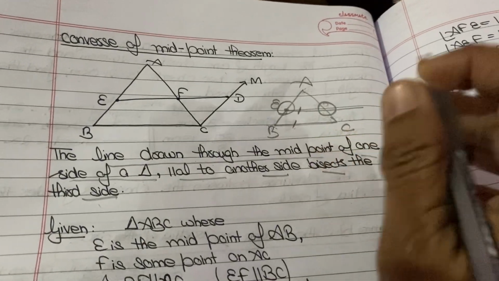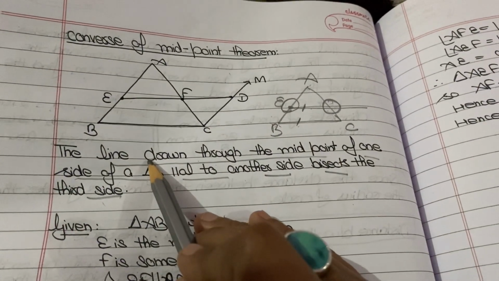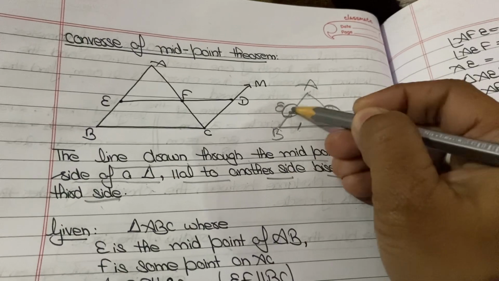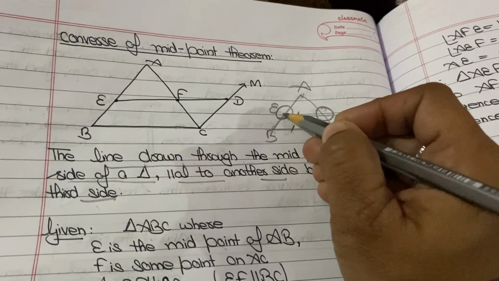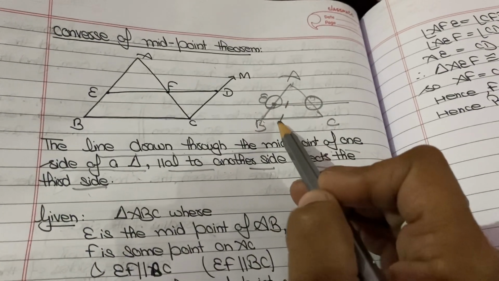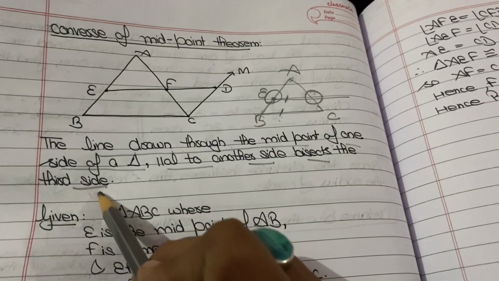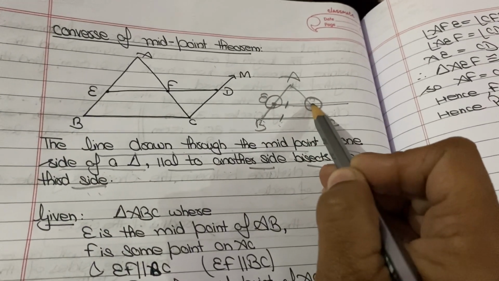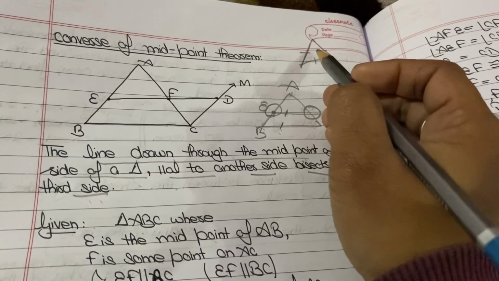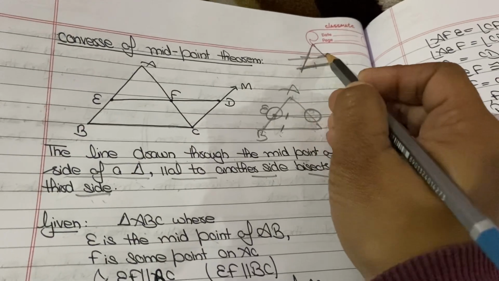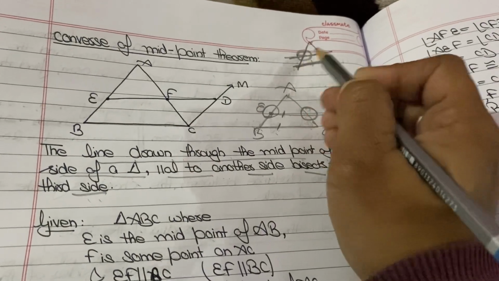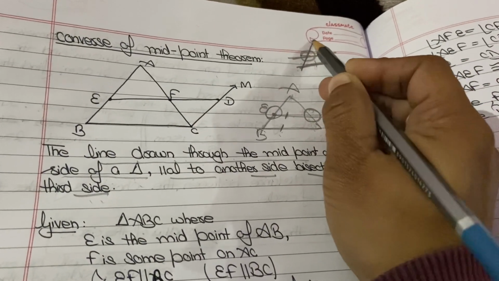This bisects. We have to prove that the line drawn through the midpoint of one side of a triangle, let us consider one side of the triangle AB, and E is the midpoint, and parallel to another side, bisects the third side. Here is the third side, and it bisects it at that point. So it's a triangle with three sides. A line is drawn which is parallel to this side, and this point is the midpoint of this side. I have to prove that this is the midpoint of this side.